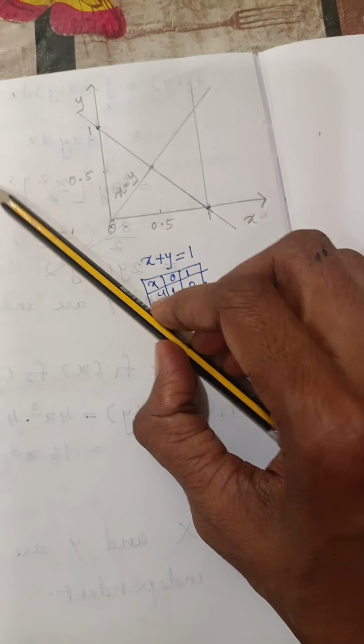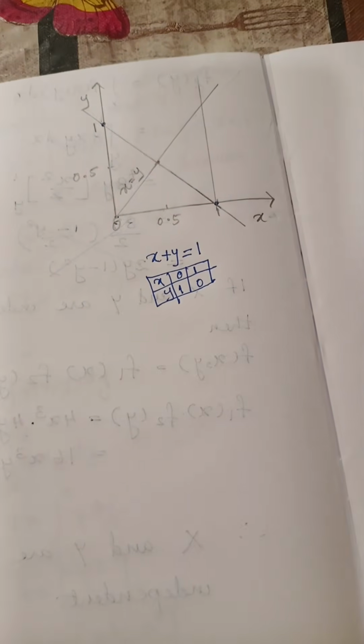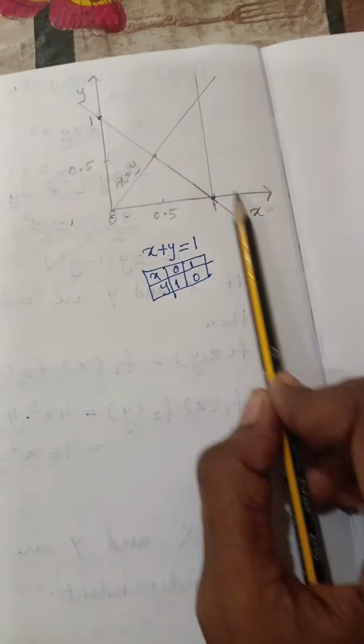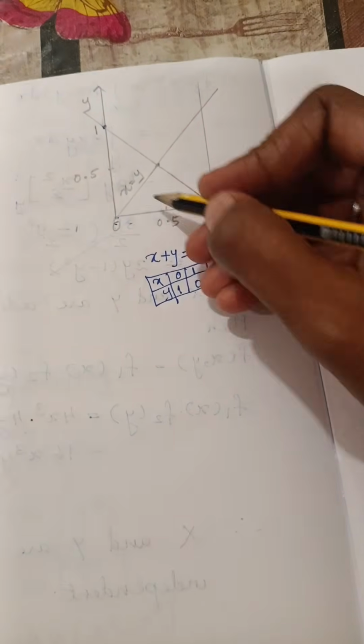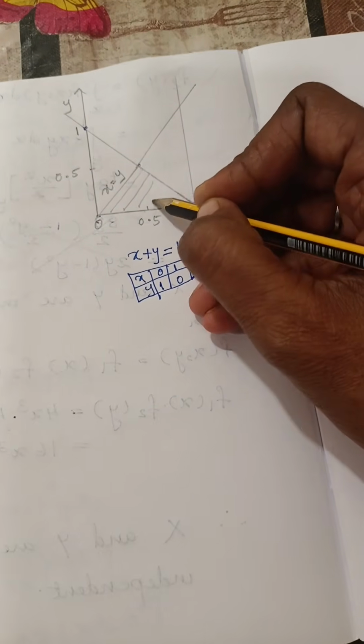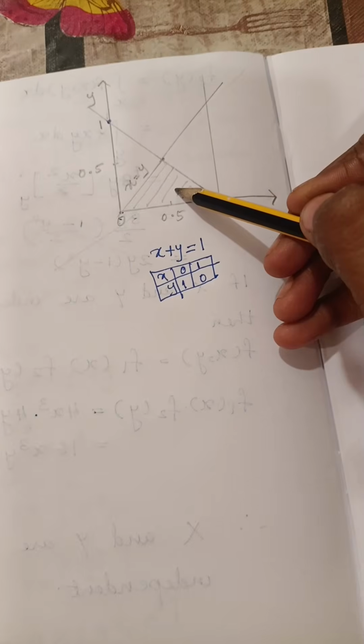Then x less than y, so this will be the region. So considering all this, and x and y lie between 0 and 1, this will be our region. So we have to find the area of this region.